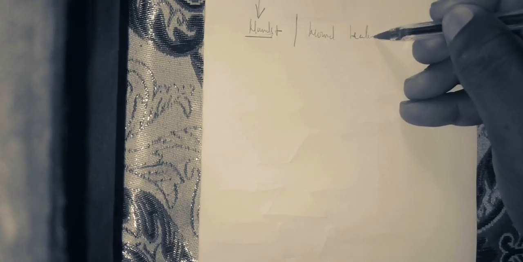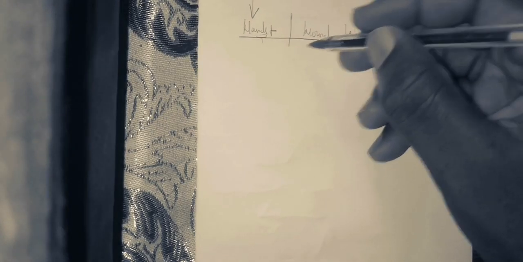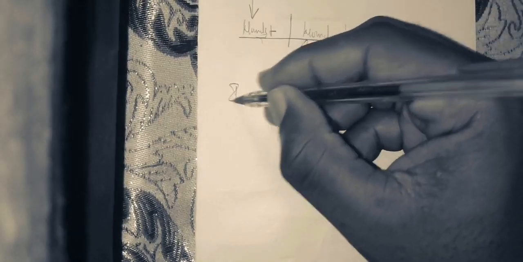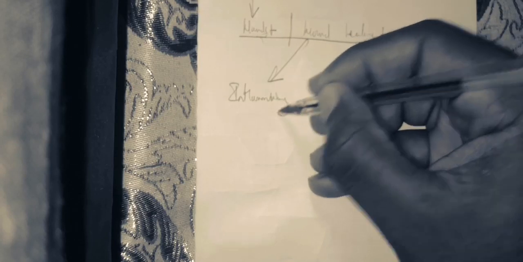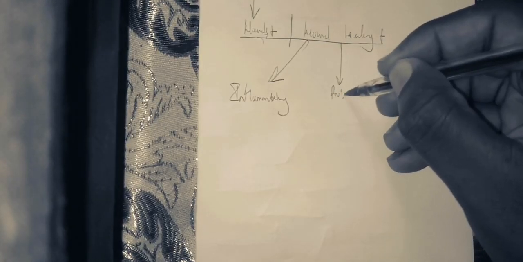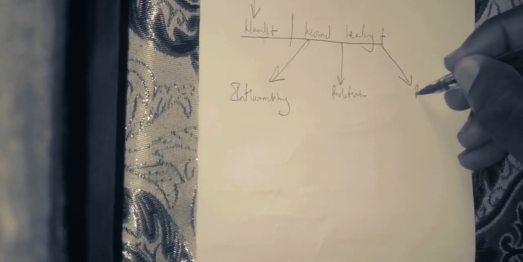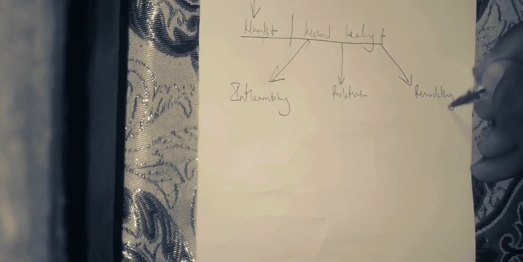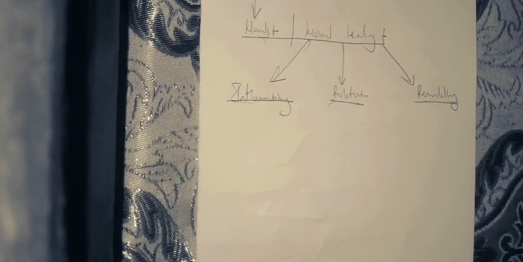So every time you have a wound in front of you, you must know that there are phases of wound healing. There are three major phases. The first phase is the inflammatory phase, the second phase is the proliferative phase, and the third phase is the remodeling phase. Those are the stages of wound healing.